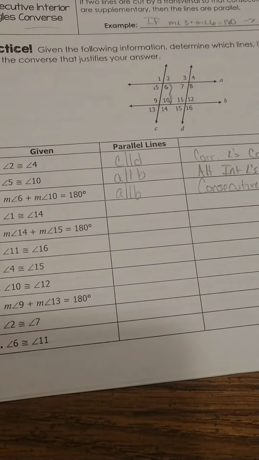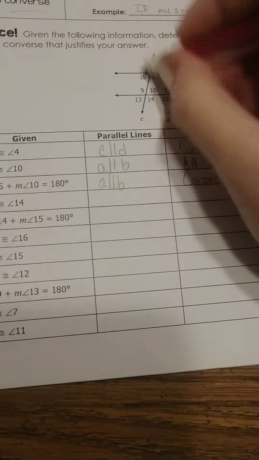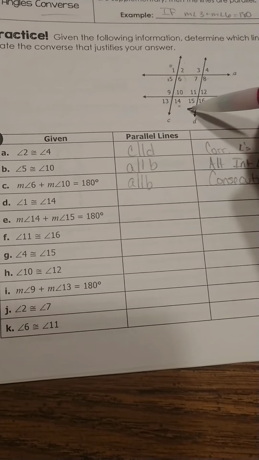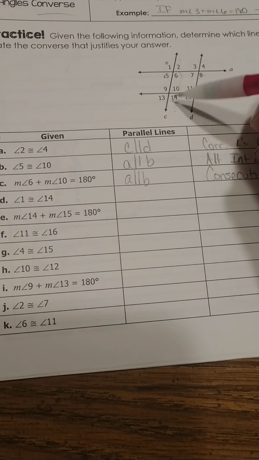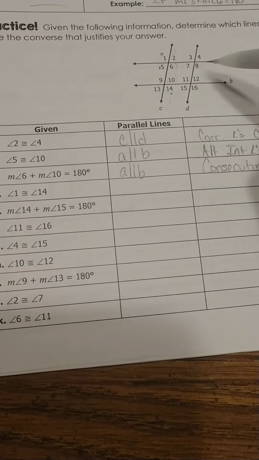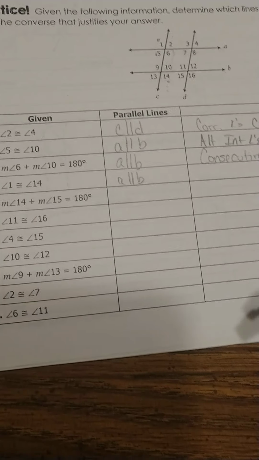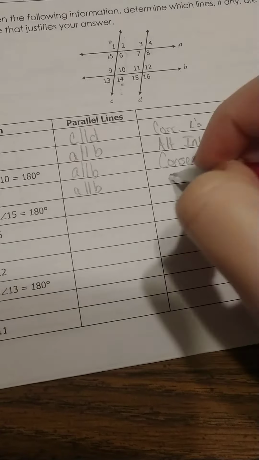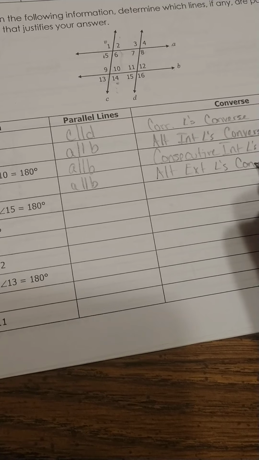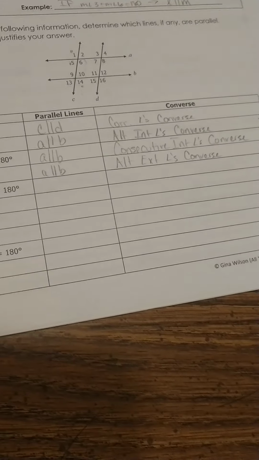D. Let's see, which angles are we using on D? 1 and 14. So 1 is here, 14 is here. 1 and 14, those are alternate exteriors. They're exterior on line A and line B. So yet again, line A is parallel to line B. Our reasoning, these are alternate exterior angles converse.